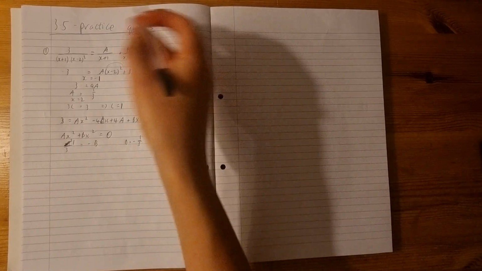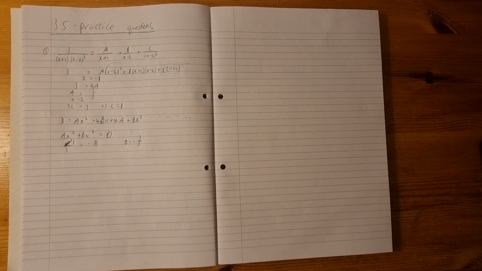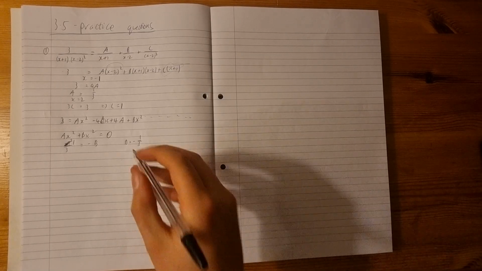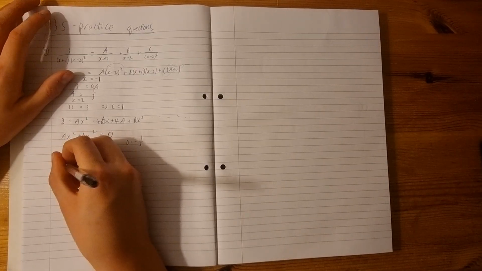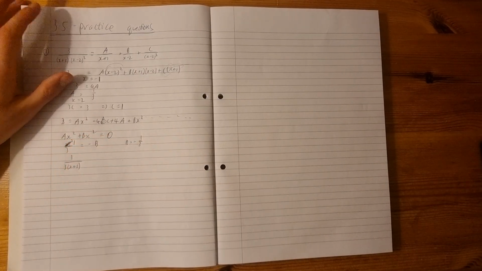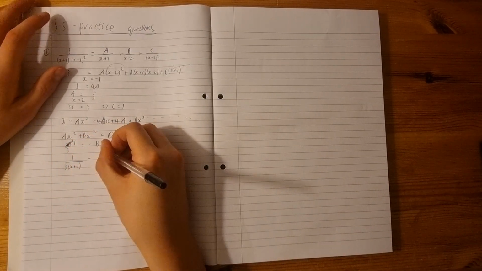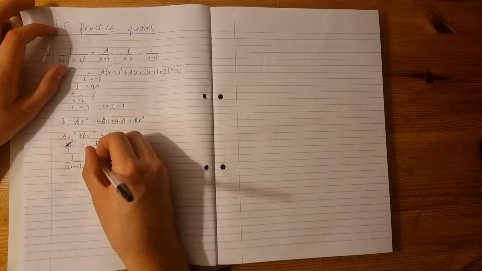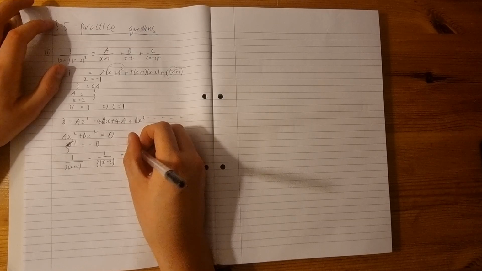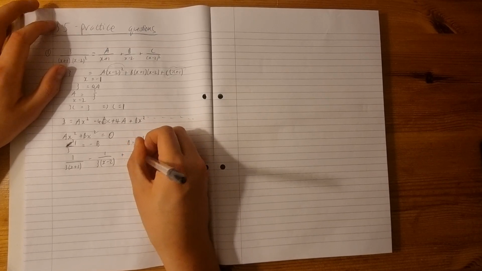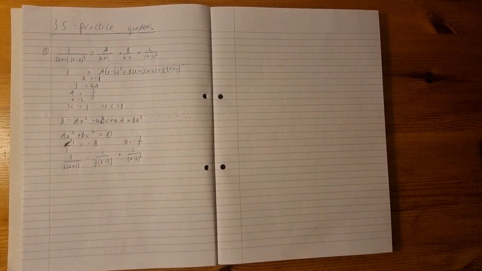And so we can plug this back into our original equation and get it. So A is 1 over 3, so 1 over 3(x plus 1). Then B is -1/3, so -1 over 3(x minus 2). Then C is 1, so plus 1 over (x minus 2) squared. So well done, solved the first problem.